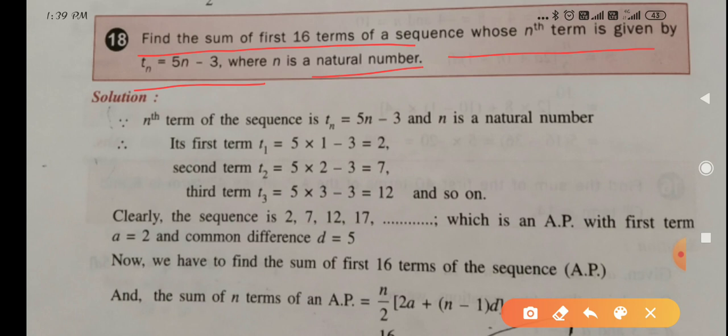Now the nth term is given, and with the help of the nth term of the AP you can find the terms. You put the value of n as 1. So T1 equals 5 into 1 minus 3 equals 2. T2 equals 5 into 2 minus 3 equals 7. T3 equals 5 into 3 minus 3 equals 12. Like this you can find them. So the AP is coming 2, 7, 12, 17 and so on.